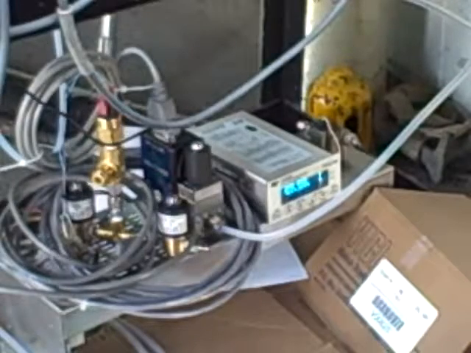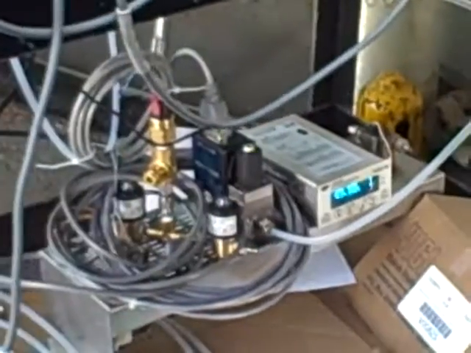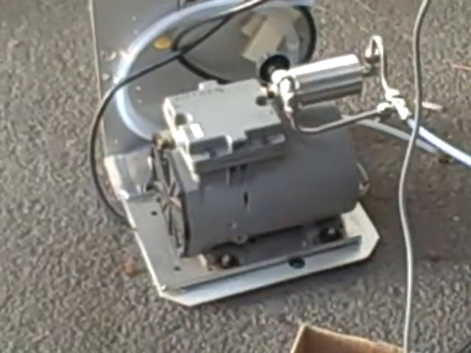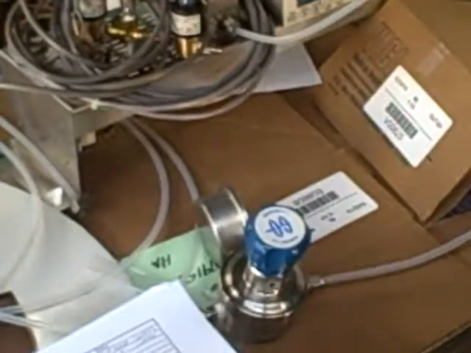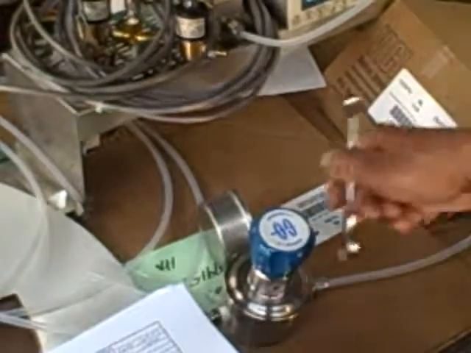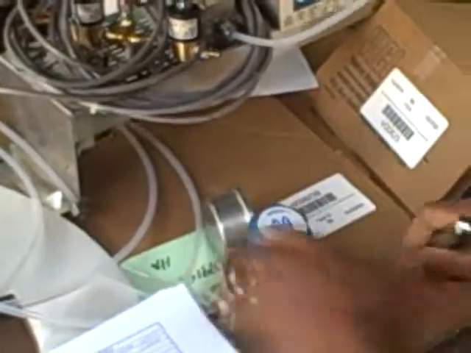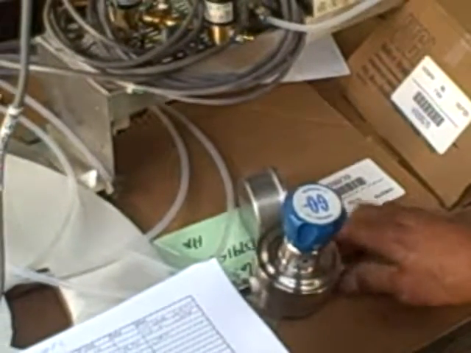Okay? And in this case we also have a vacuum pump. You don't have to have the vacuum pump. We have a back pressure regulator, which you really need. So let me disconnect this. We're going to go to atmospheric pressure.